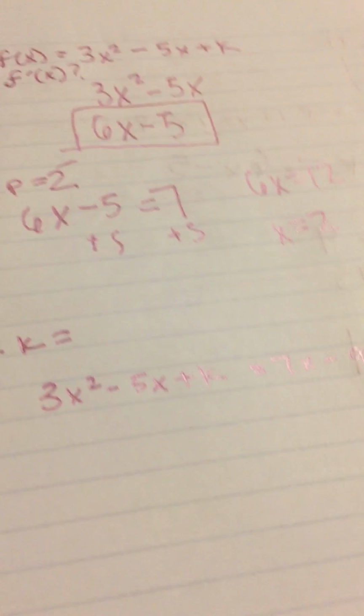So we have that the derivative of f of x is 6x minus 5, p is 2, and k equals 3.